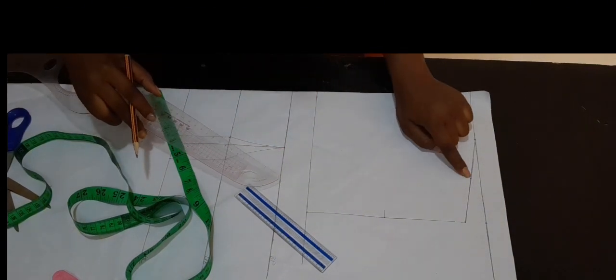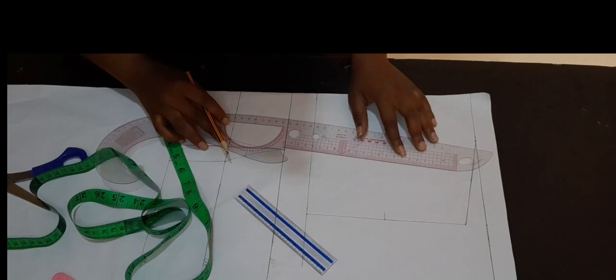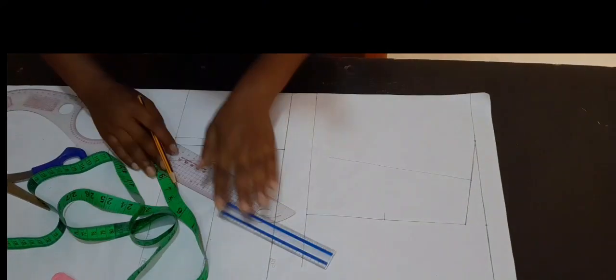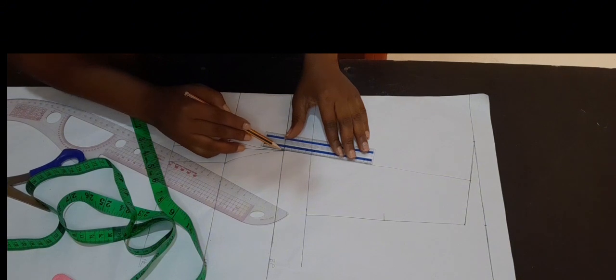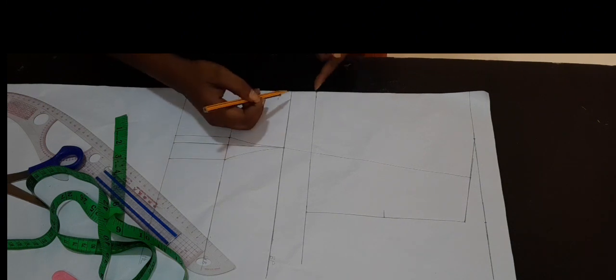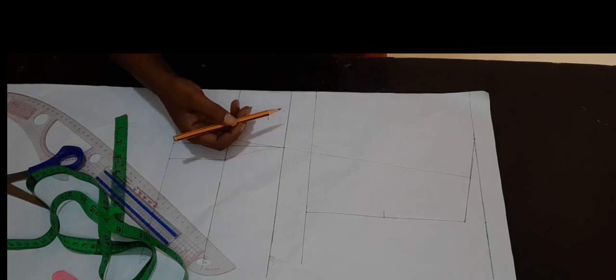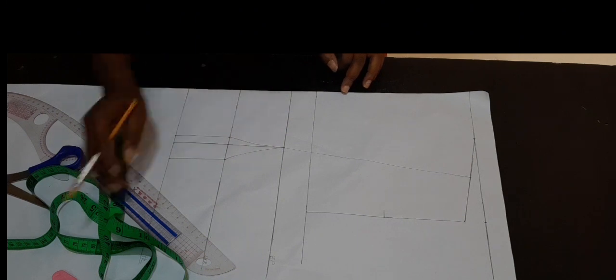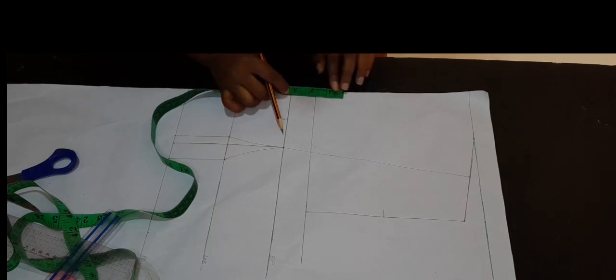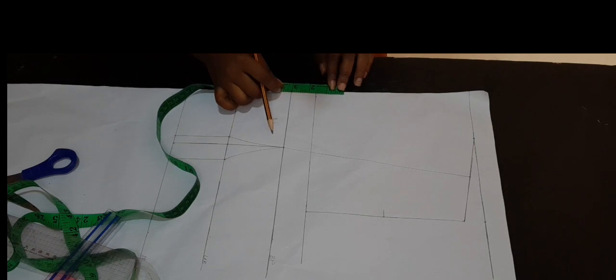You connect it to the bust gap, like as I'm doing. Please use a straight rule and make sure the rule you're using is longer. After connecting this, the next thing is to determine how deep we want the Queen Anne neckline to look. Either you want it to be a sweetheart neck, or you just want to make it straight. For the purpose of this tutorial, I'm going to be doing a sweetheart neck, but it's not going to be too deep.